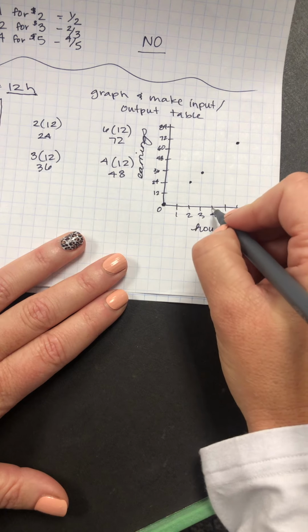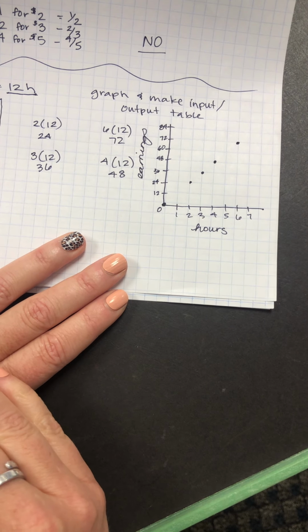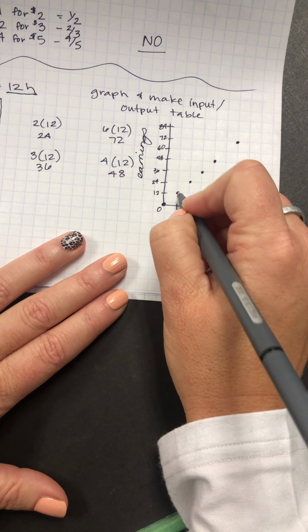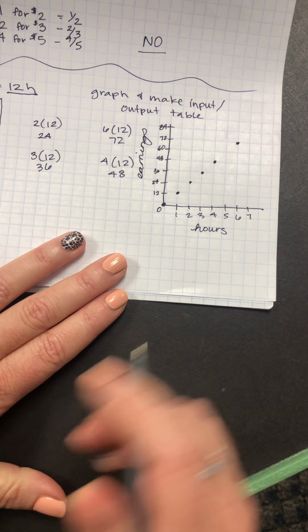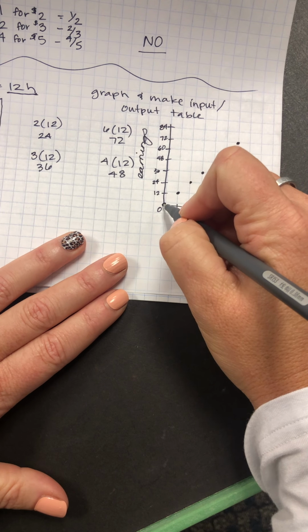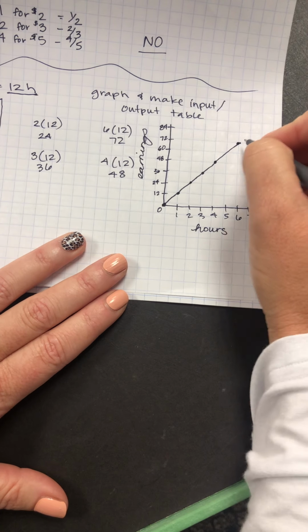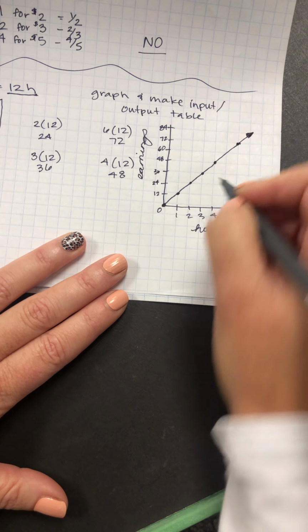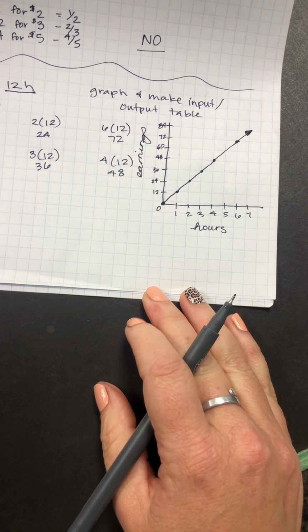4 and 48. Put a dot where those meet. And then lastly, 1 and 12. Going to connect those dots to finish my graph. This will continue on, right? Because of what we're talking about, it's not just going to stop. If she works more hours, she's going to make more money. So I'm going to put an arrow on the end.